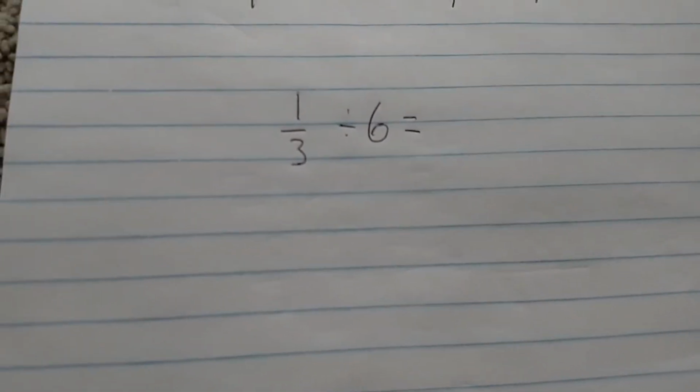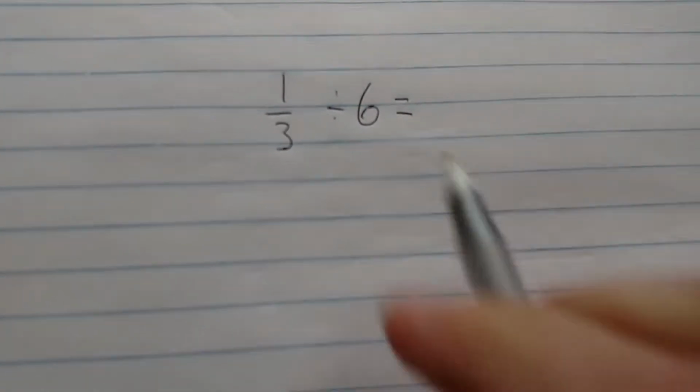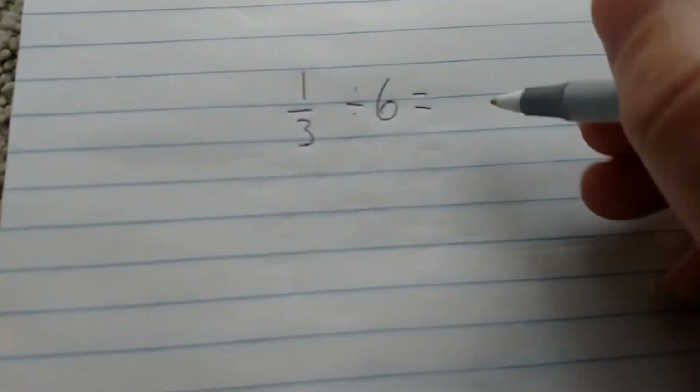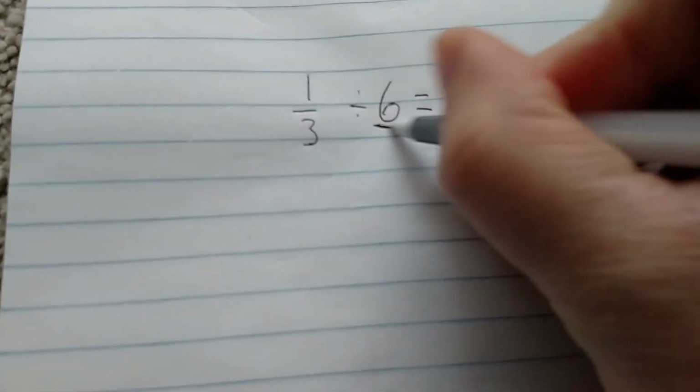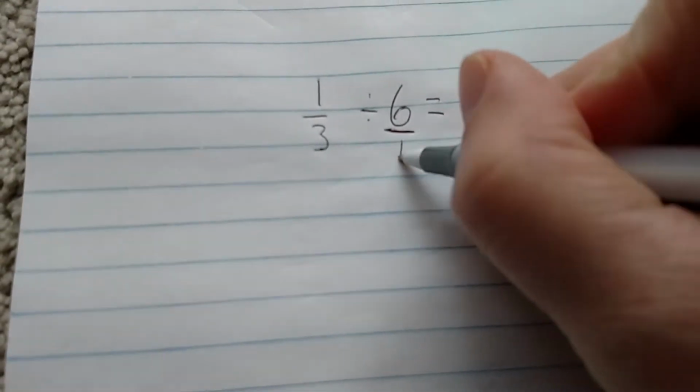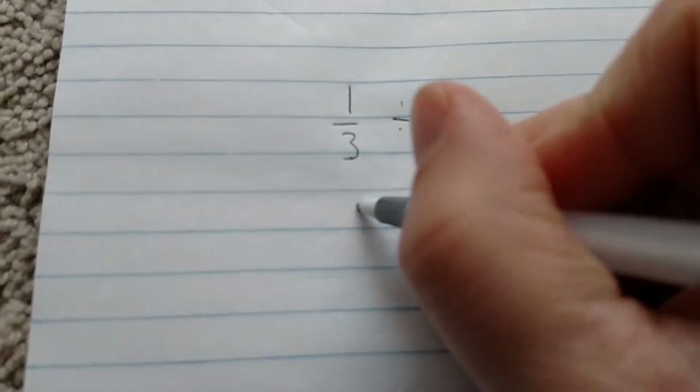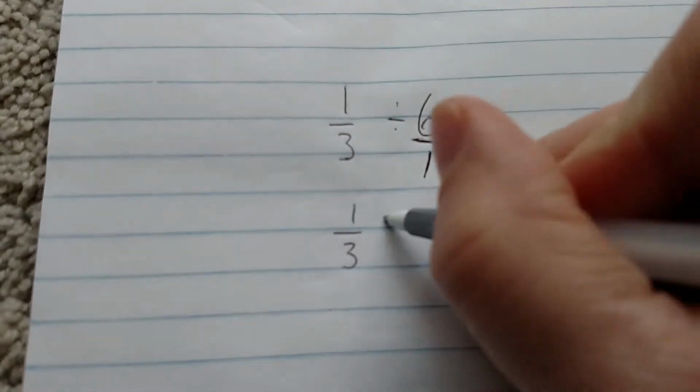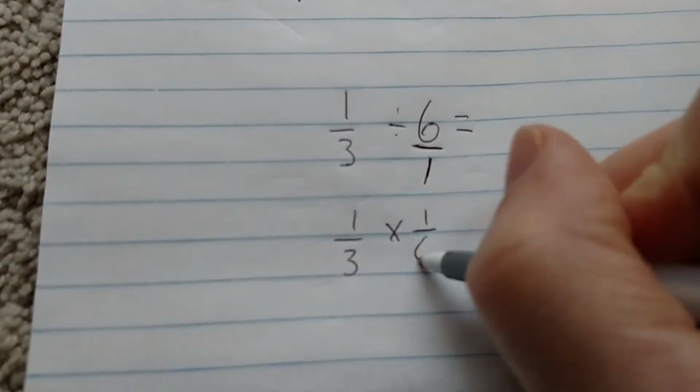Why? Because she has 1/3 of an hour to do 6 stretches. 1/3 divided by 6. What do we do before? Make sure that we turn this into a fraction, and then you'll turn it into a multiplication problem, and you'll flip it, and then you can find your answer for that problem.